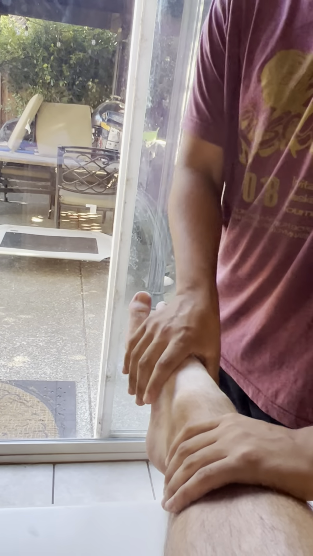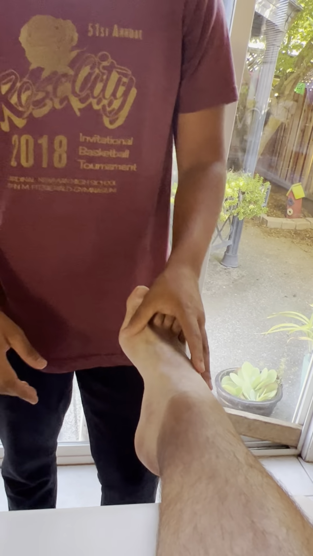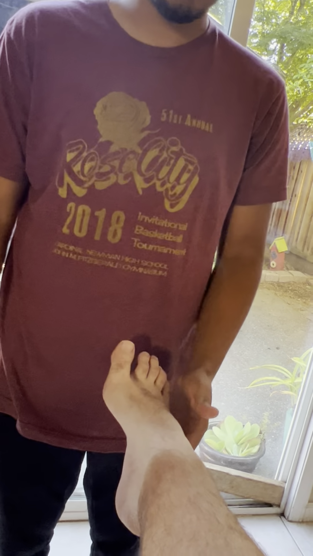Then we would do dorsiflexion, so hand on the base, hand on his foot. He starts out in plantar flexion. Go ahead and dorsiflex. 1. Go ahead again. 2. 1 more. 3. Good. And that is testing the tibialis anterior and the deep peroneal nerve.